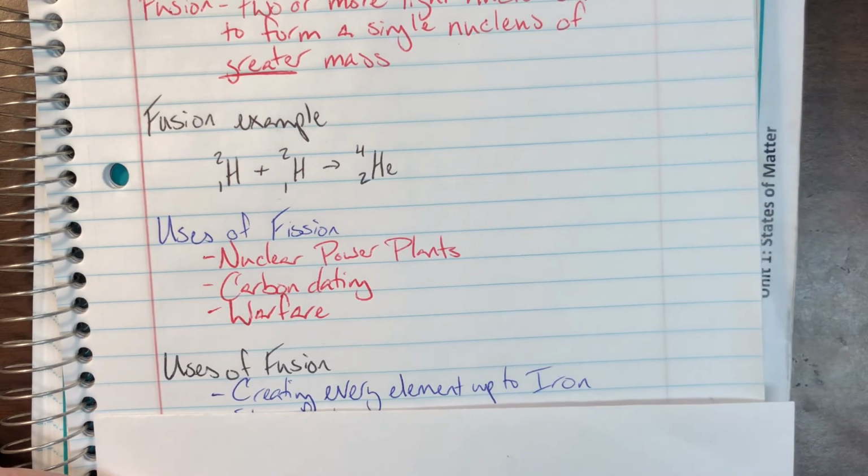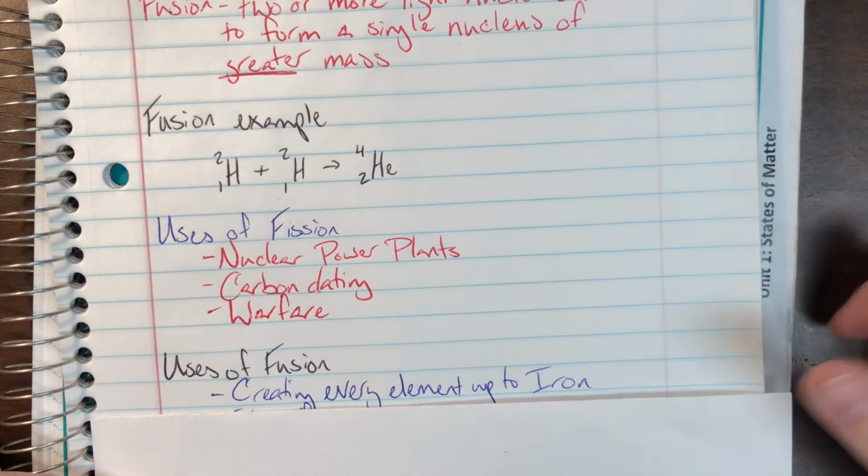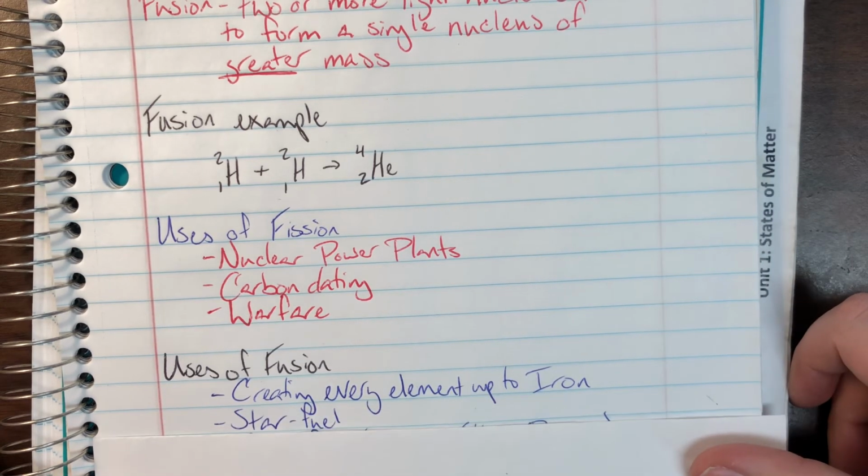So the sun will either die or it will explode. Either way, fusion stops. And that's how we get that dispersal of all of those elements.